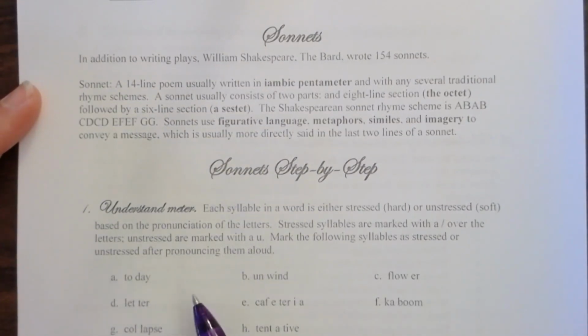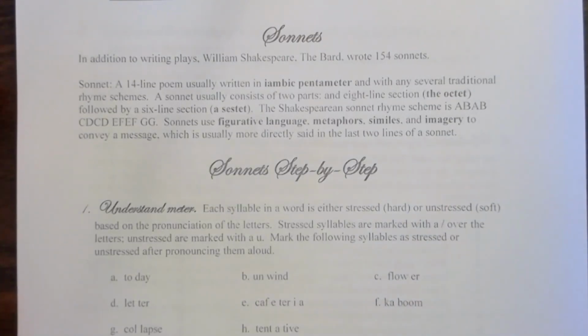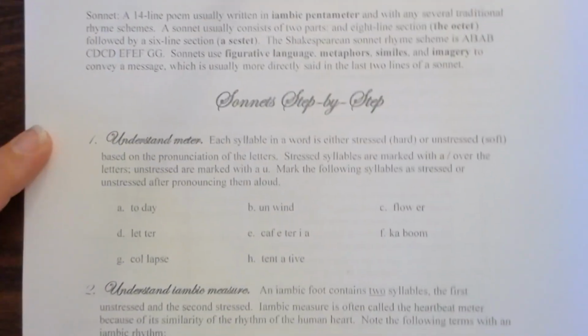Sonnets also use figurative language, such as metaphors, similes, and imagery, to convey a message, which is usually more directly said in the last 2 lines of a sonnet. So what that's saying is if you don't understand what a sonnet is saying, look at the last 2 lines. That'll sum it up. So we're going to take this step by step, and in this video we're just going to look at the first step in understanding meter.